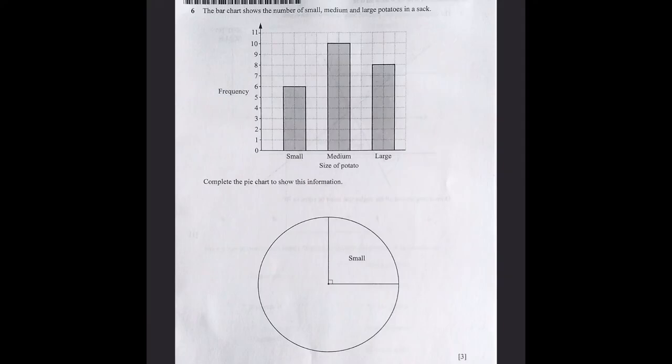Here we have small size, medium size and large size. Small size equals 6, medium size 10, large size is 8. So the total is 24.